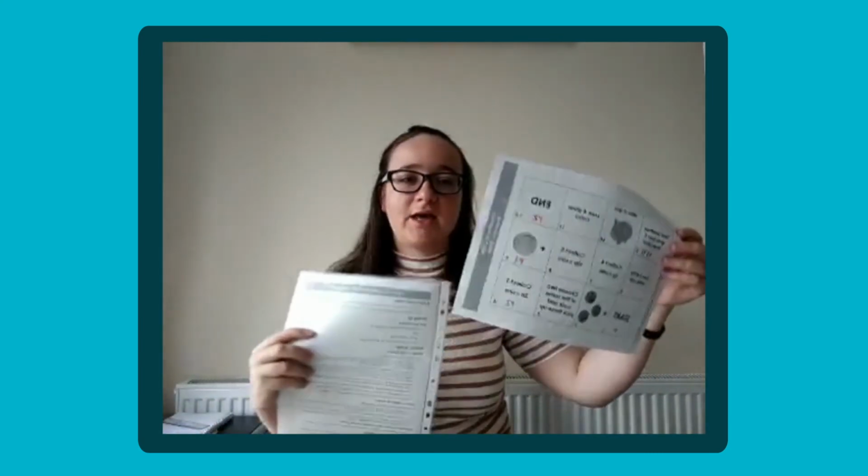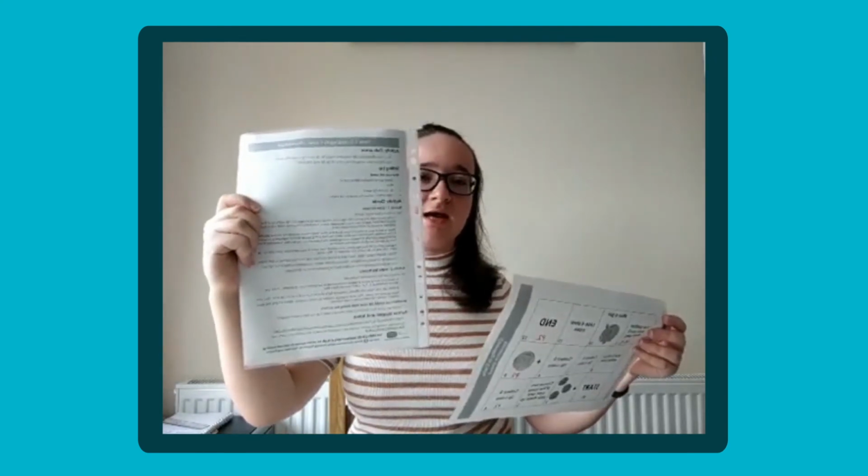Also, I would like to point out that the template for the board game that I have just demonstrated can be found on Classroom Secrets website, the home learning timetable. So the templates are there. Also, the flashcards for the target numbers are also provided there. So these activities do only take a little bit of setup.